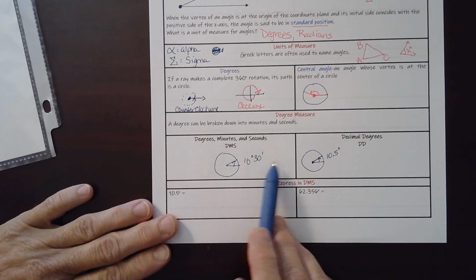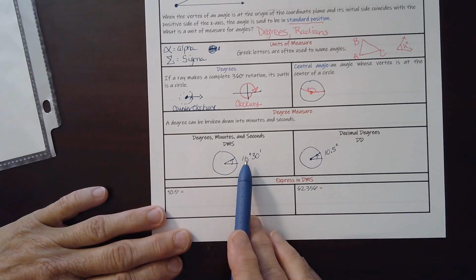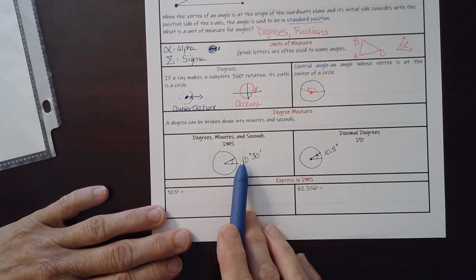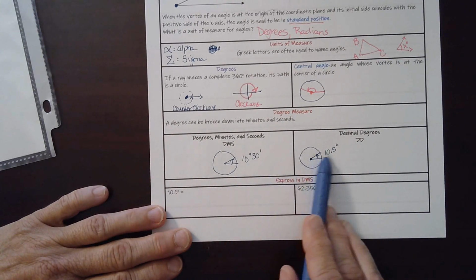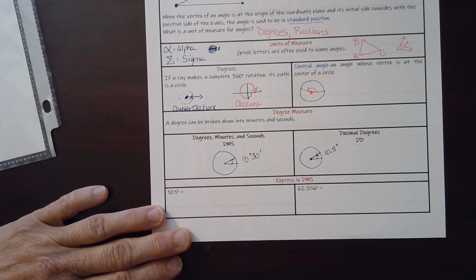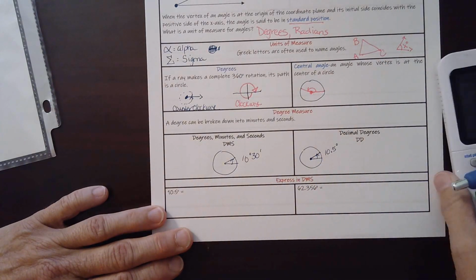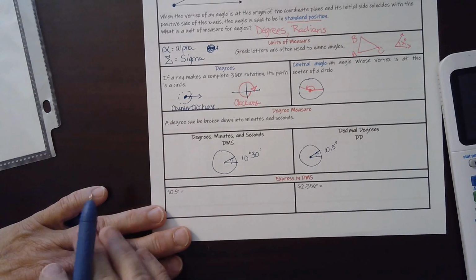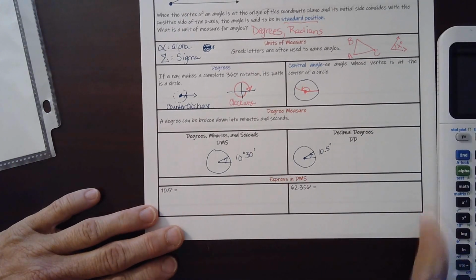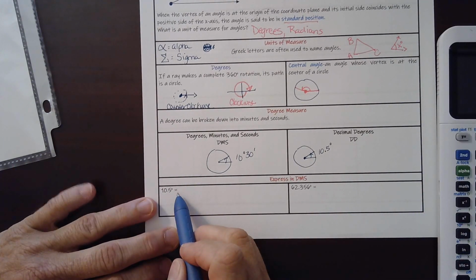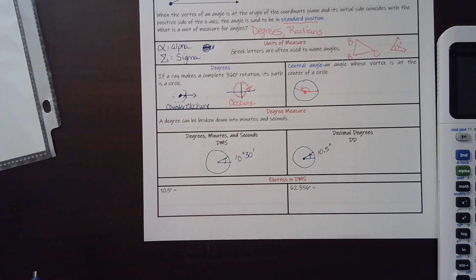And so what we're going to first talk about is how do we go about converting angles that are in decimal degrees to DMS form, and how do we take DMS and convert it to decimal degrees. Okay, so you will need your calculator. So let's look at 10.5 degrees.